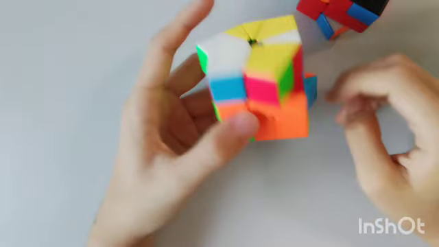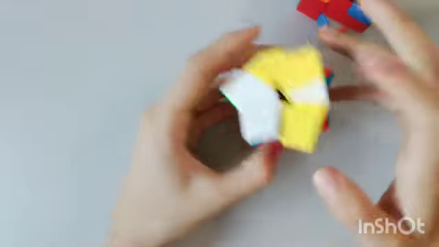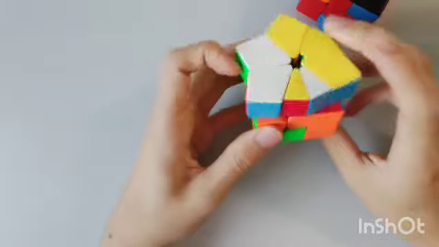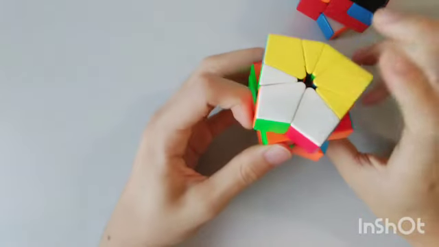For odd parity, you do odd kite shield, which goes like that. For even parity, you do even kite shield.